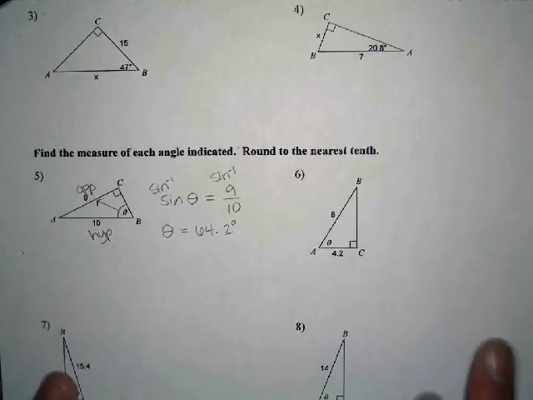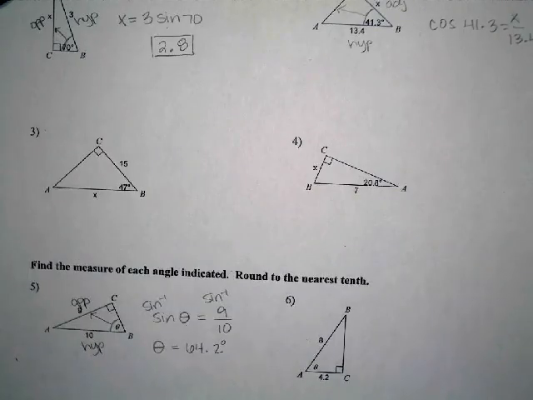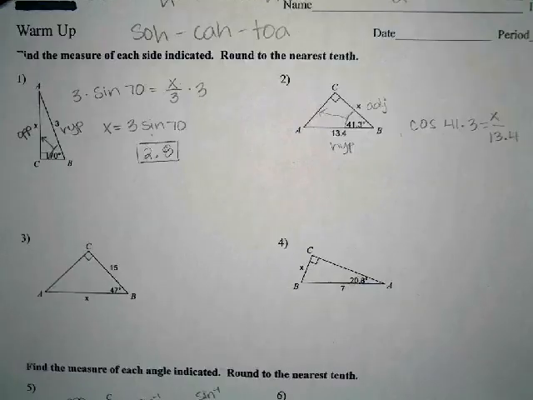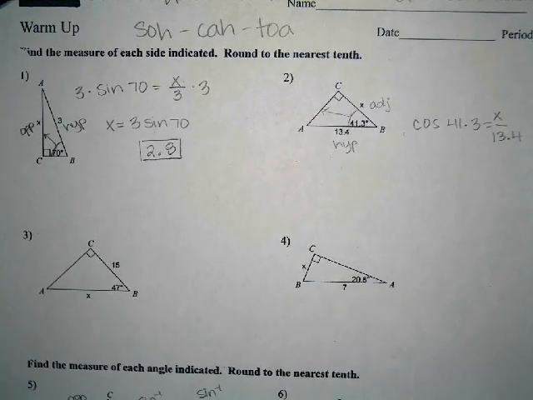Yep. Okay, so go ahead, work on finishing the warm-up. This is the skill that we're going to be using today. So make sure that if you have questions, you get them figured out now, because later today we're going to be doing application problems, which means we're using this skill, but we're doing it on word problems. We're not just going to be doing straight math problems, we're going to be using word problems today.